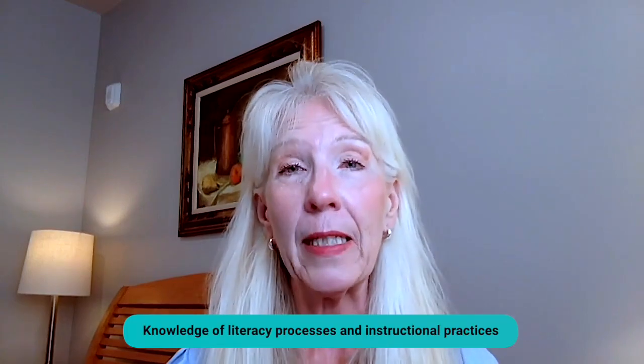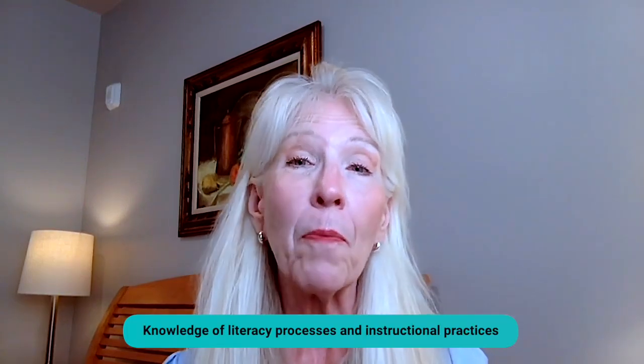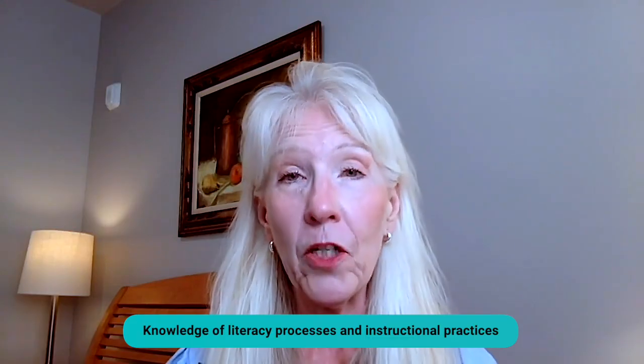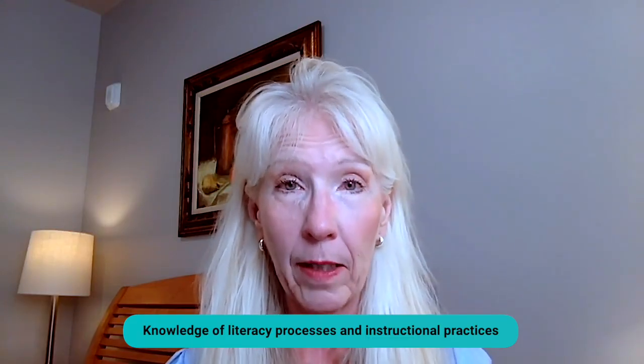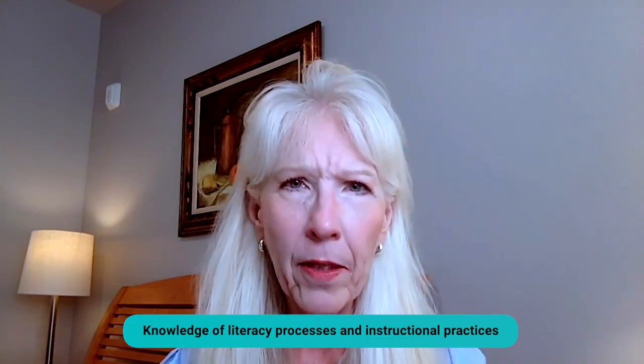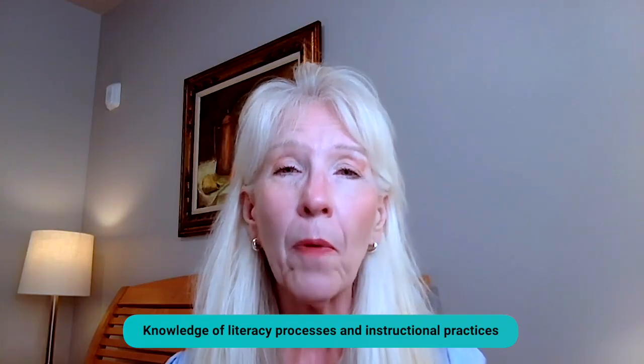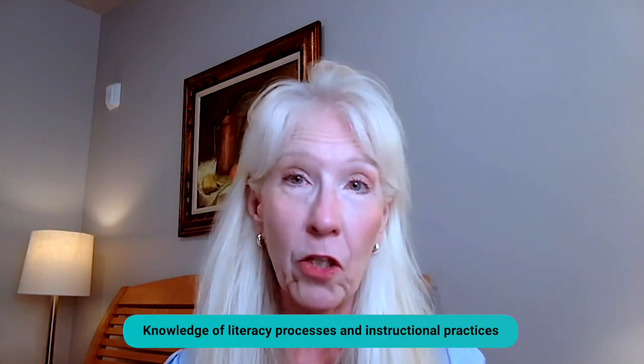The third competency is knowledge of literary processes and instructional practices. This section evaluates your knowledge of effective teaching practices. You'll be asked to apply methods for analyzing text complexity and promoting student comprehension of diction, imagery, and structure. You'll also select strategies for assessing fluency and enhancing literary skills using collaborative and interdisciplinary activities.